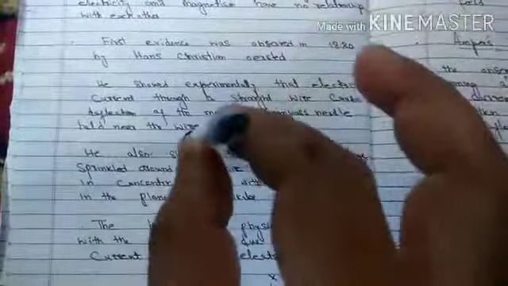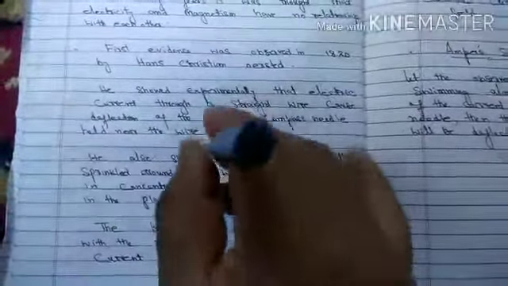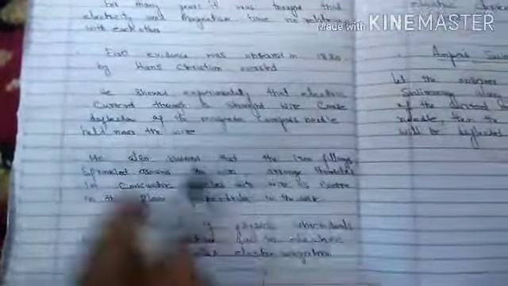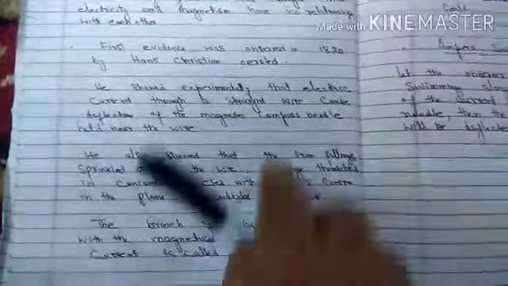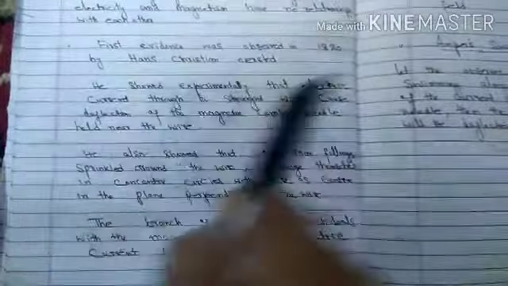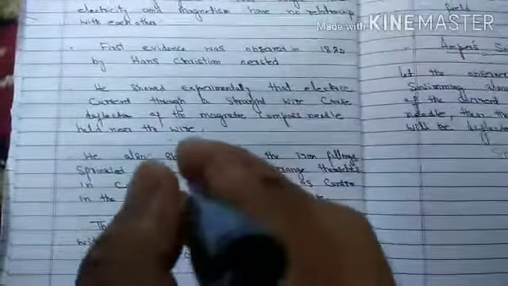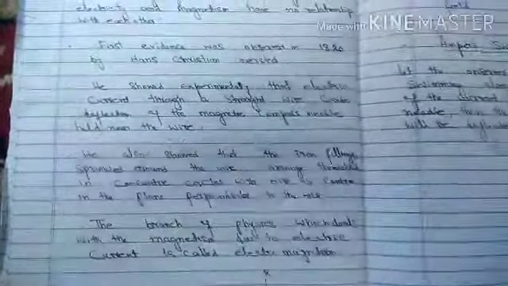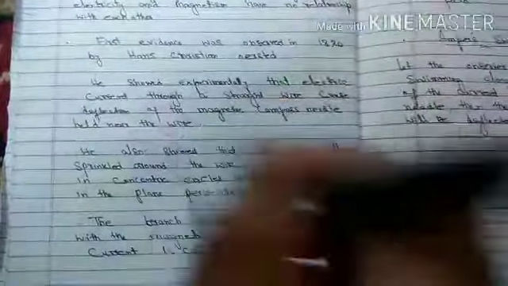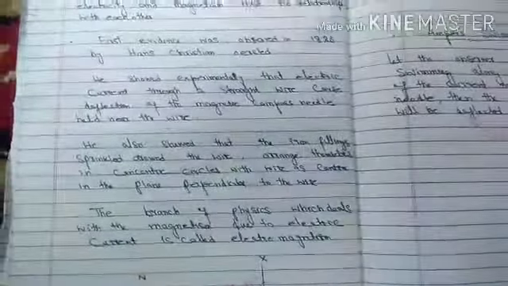Also, if in the plane around the current carrying conductor we sprinkle iron filings, the iron filings arrange themselves in concentric circles. The center of those concentric circles is the wire, in the plane perpendicular to the wire.